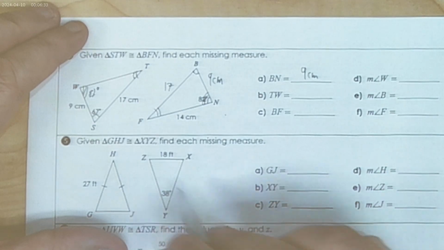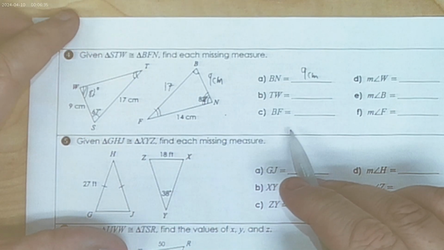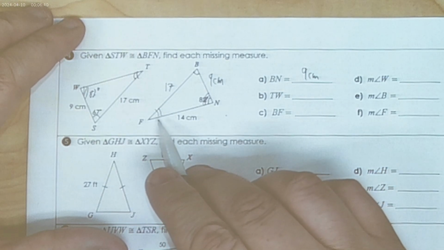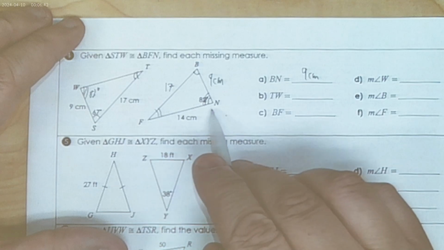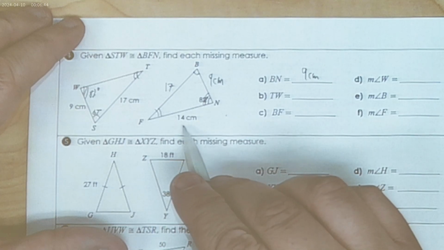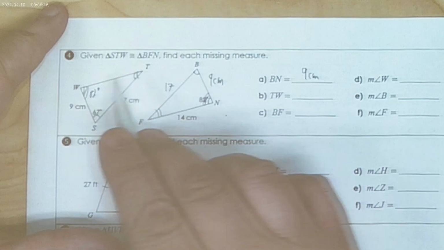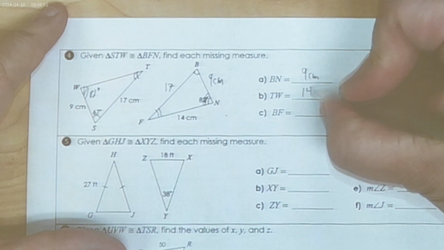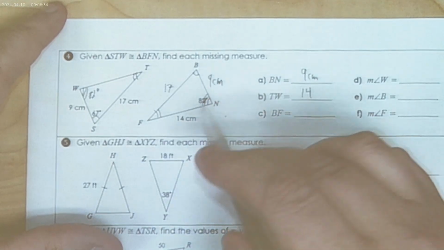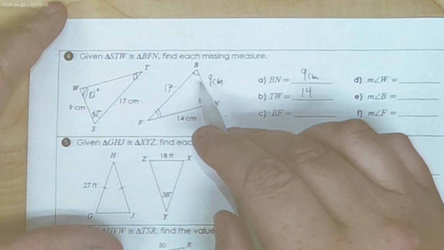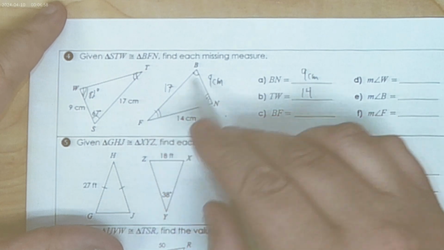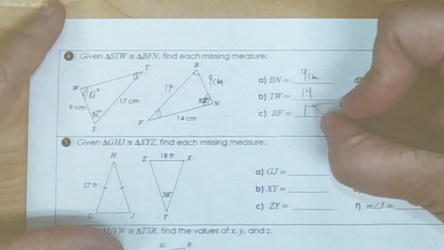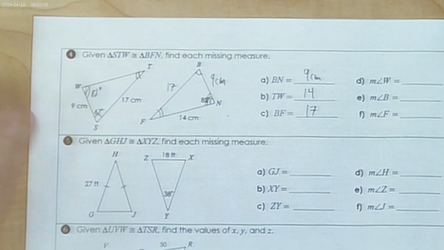All right. TW, let's see. What's the length between? Here we are. TW. So the length between reference angles 2 and 3 on this triangle is 14. Well, they're congruent, so that means that between reference angles 2 and 3 over here, they're 14. All right. So I've got BF. That's the space between reference angles 1 and 2. Well, I got reference angles 1 and 2. That's 17. I already solved that one.